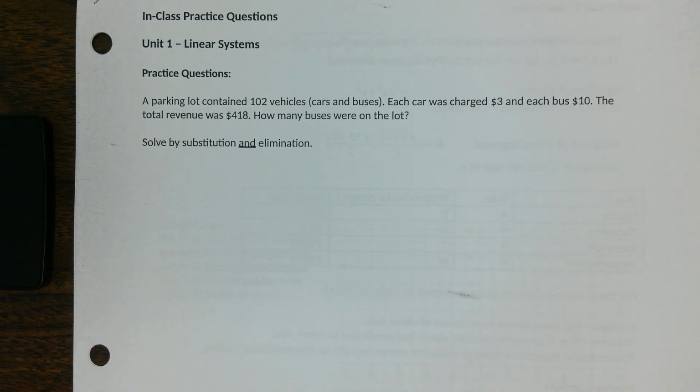Let's start this quick review. The very first chapter that we did in grade 10 math was linear systems. Using 3 methods. What are the 3 methods to solve a linear system? Graphing, substitution, and elimination. Do you need to know all 3 for the exam? Yes. Okay, so make sure you know all 3.